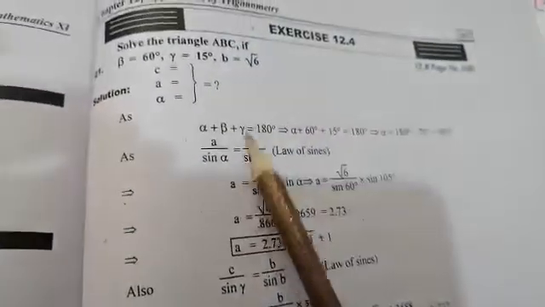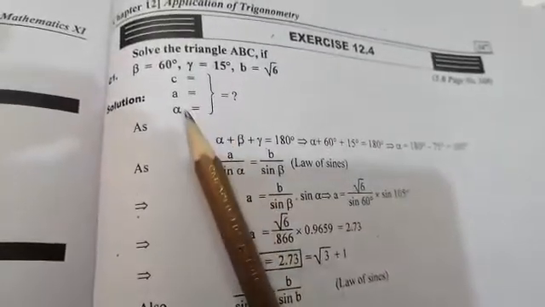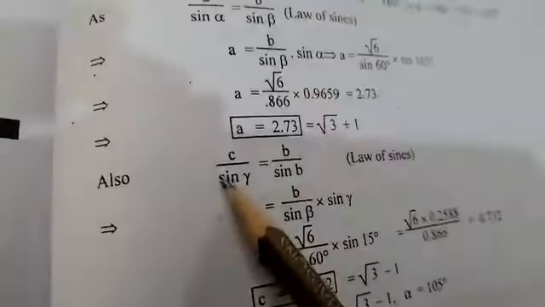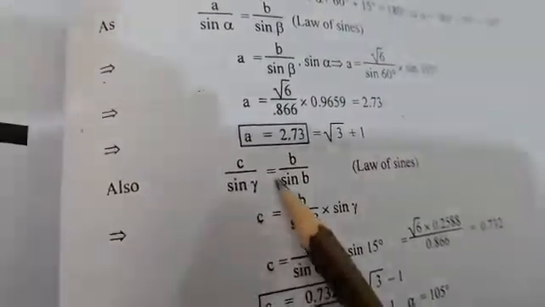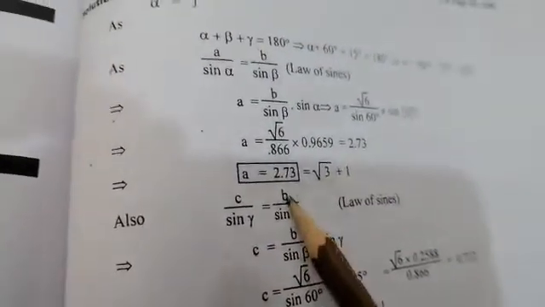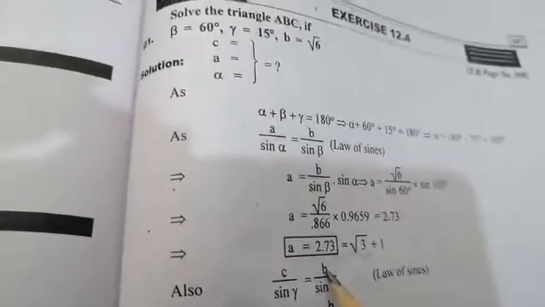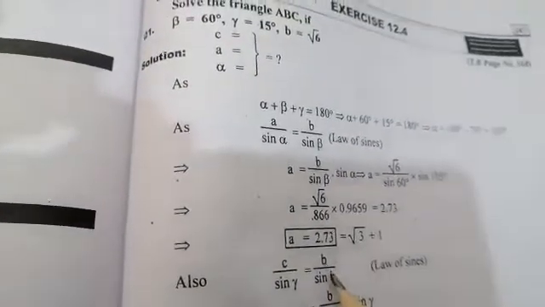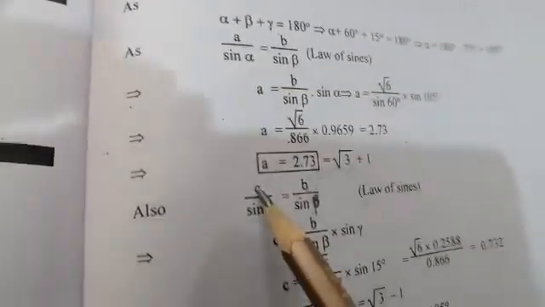Now we have to find side c. For this, we can use law of sines. c over sine gamma is equal to b over sine beta, because b is given, beta is also given, and gamma is also given, and we have to find side c.